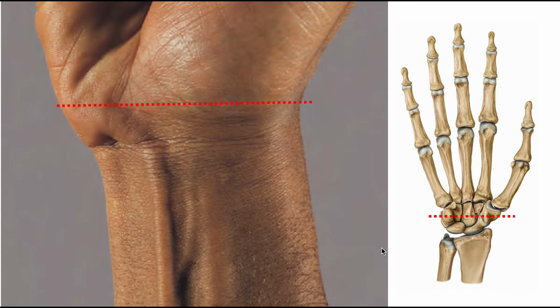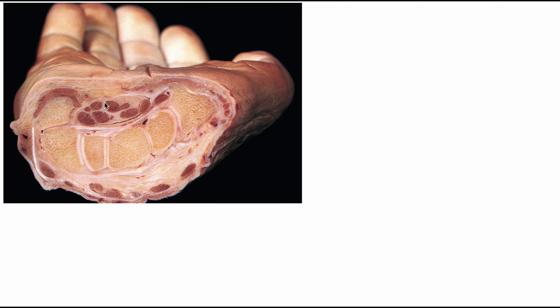So now let's have a section at this level. When we cut a section at this level, what we're going to see, look, are the same carpal bones, the outer skin, and so many tendons. These on the posterior side are the extensor tendons, and those on the anterior side are all flexor tendons. And you can see there are certain vessels.